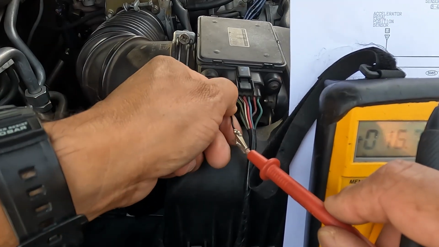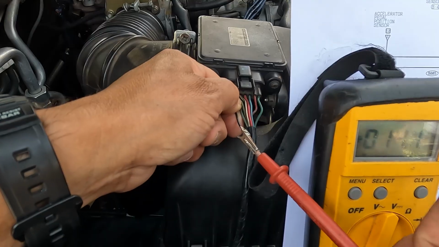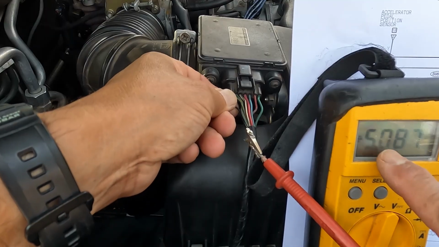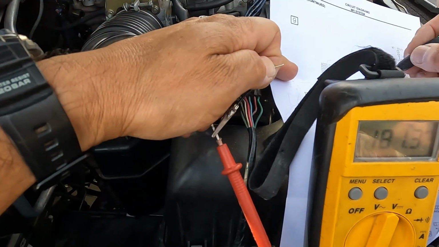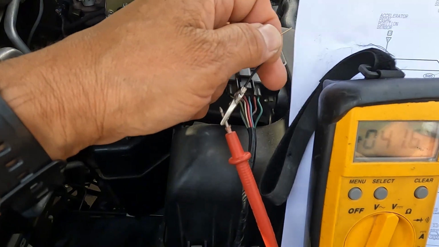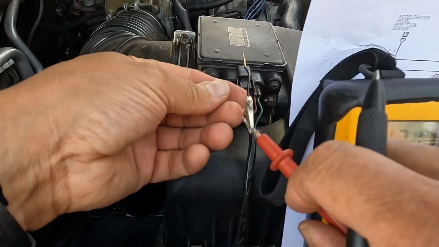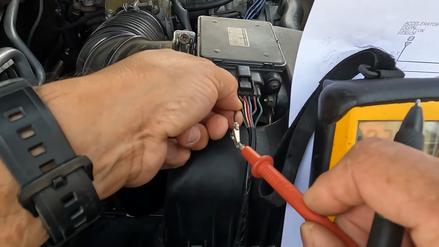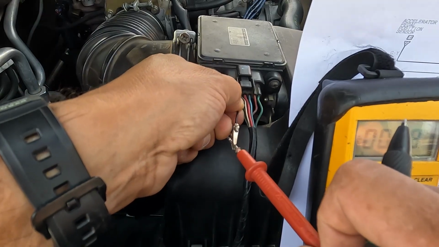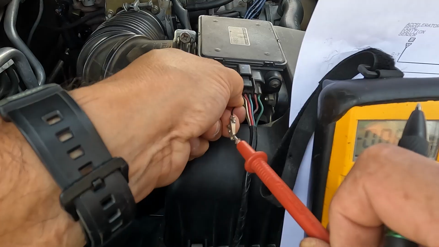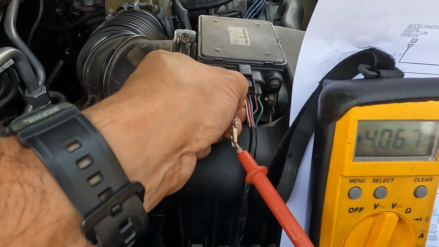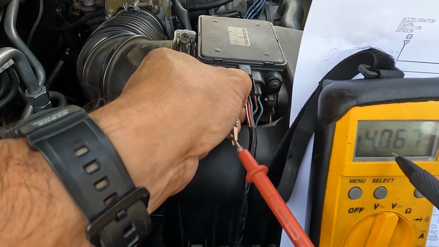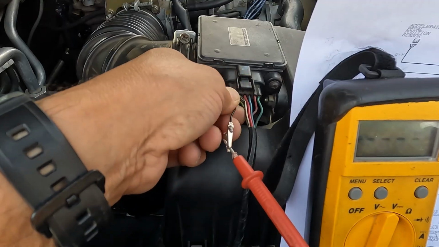Terminal number 1. And we have 5.0 volts. So we have 5.0. Terminal number 2, which is a green wire with a white stripe, and that's your baro. Remember we talked about the barometric pressure sensor. So at sea level, we're here in Redondo Beach, so we are at about sea level, and we're expecting to see about, we have 4.0 volts, and remember the range for that was 3.7 to 4.3. So we're at 4.0, which is perfect for a barometric pressure sensor signal.